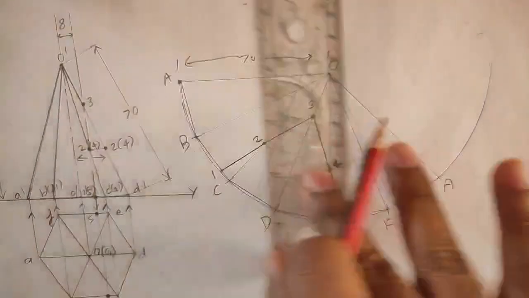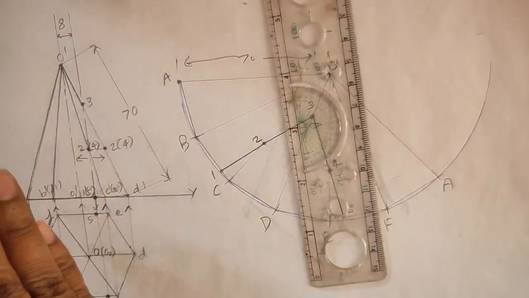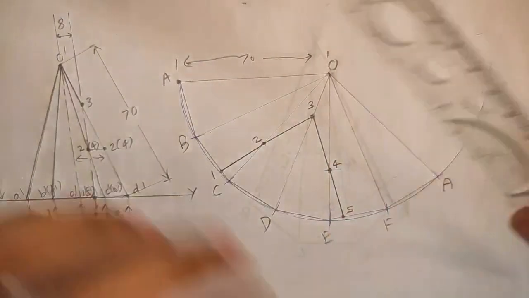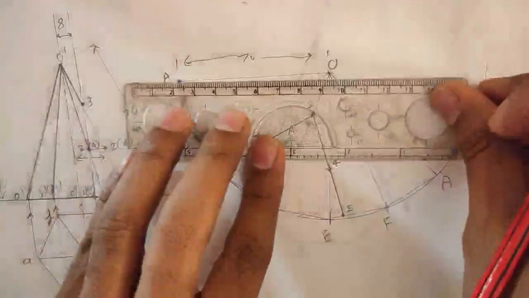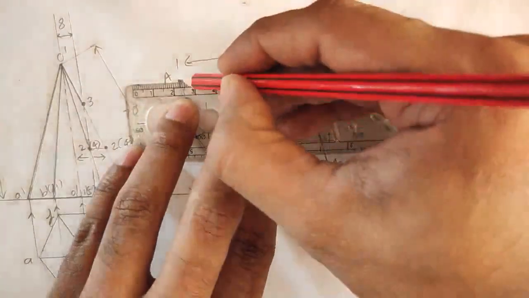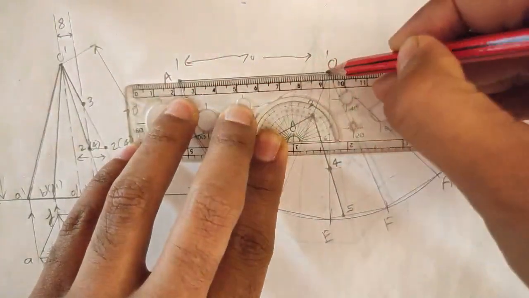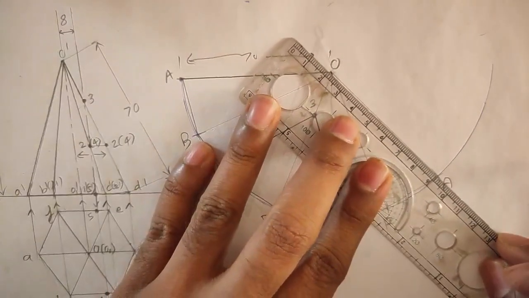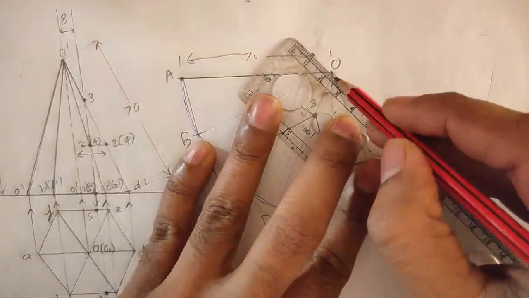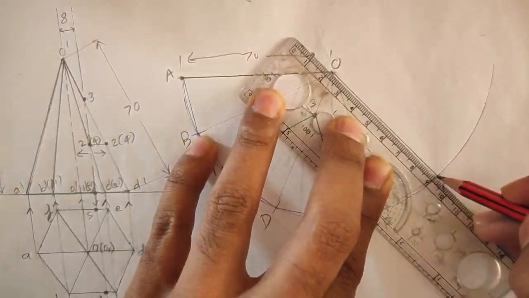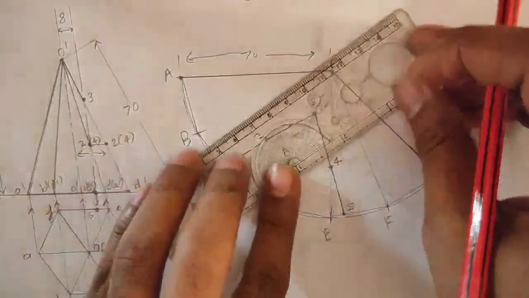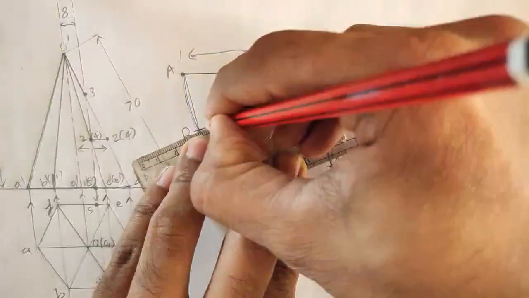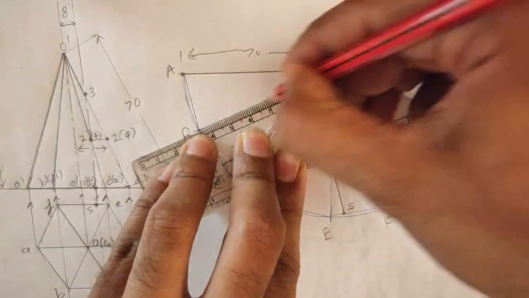Now you want to develop the left portion, so that means this upper portion here. So all these lines you need to darken, starting from OA, this OA here, then OB. All the physical edges need to be darkened.